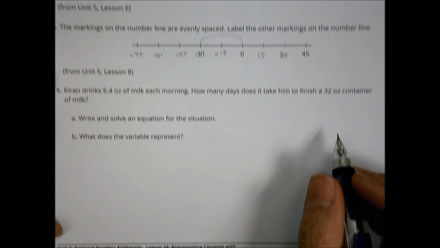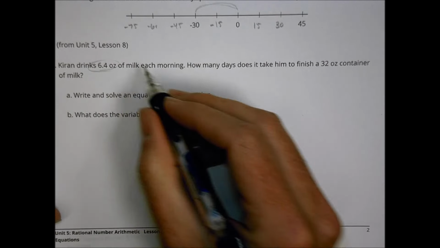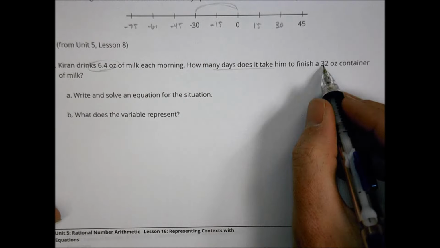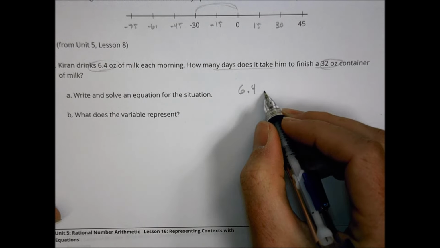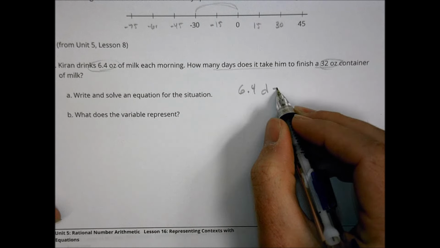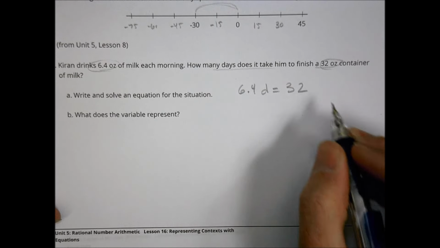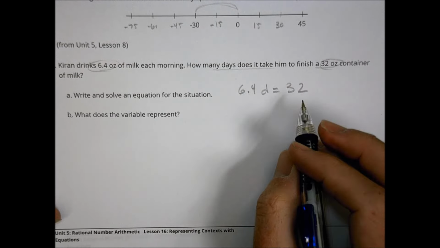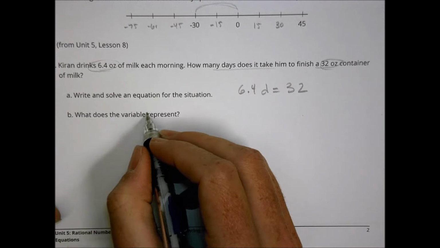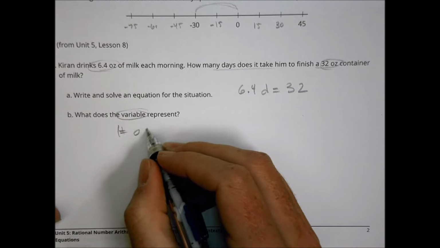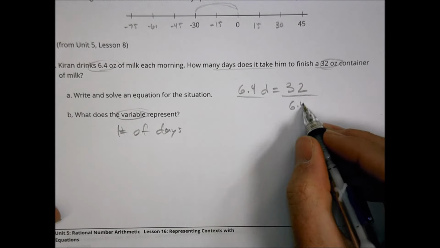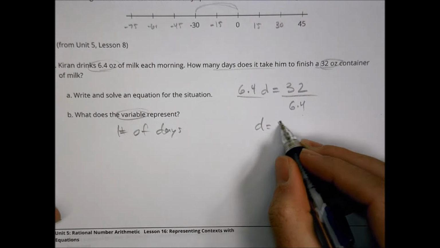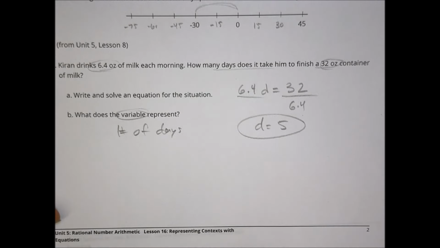And our last one, Kieran drinks 6.4 ounces of milk each morning. How many days does it take him to finish a 32-ounce container? So 6.4 ounces every day to get to 32 total. So that's our equation that we would use there. And then the variable stands for the number of days it's going to take to get things done. We divide by 6.4 and we find the number of days. It would take him 5 days to finish all of the milk.